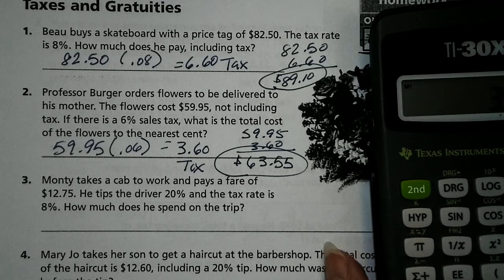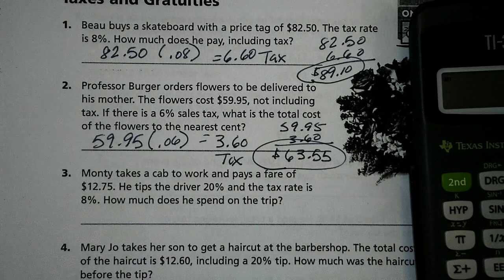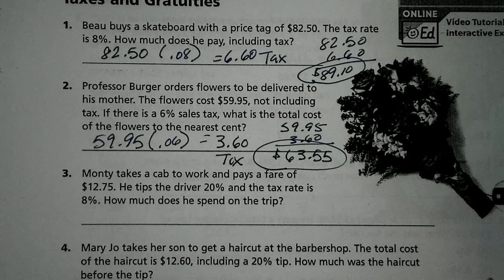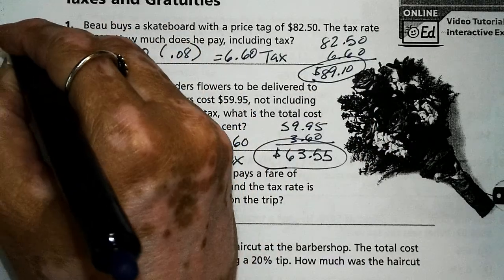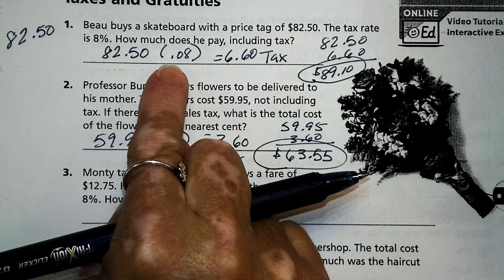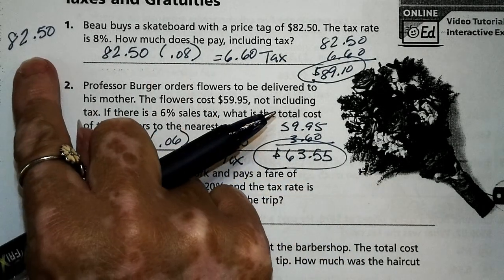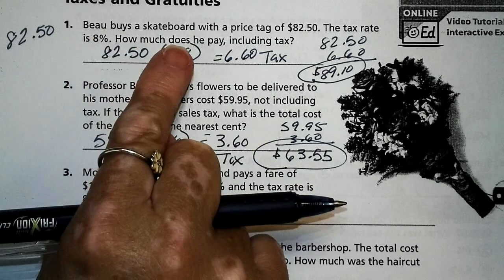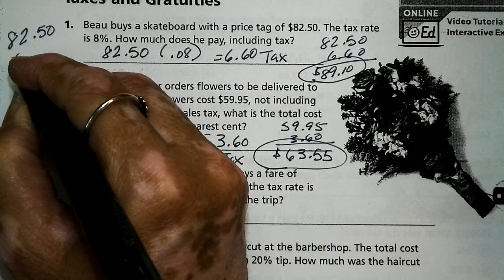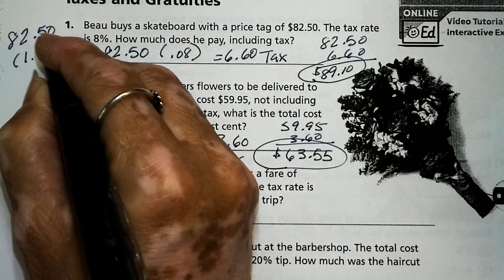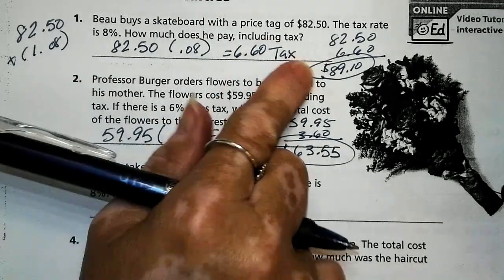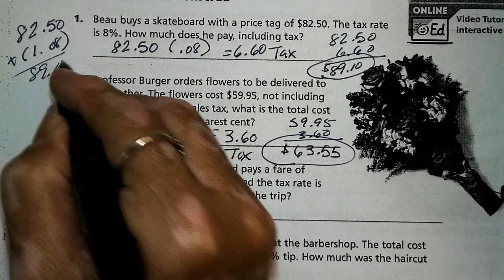Okay. Is there another way that we could have done question 1 and 2? Anybody remember how we could have done those? So remember, tax is just an increase, right? And so we're always going to pay 100% of the item plus the tax. So I could have taken the $82.50 and multiplied it by 1.08 and I would have gotten $89.10.